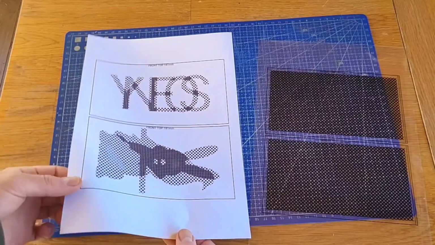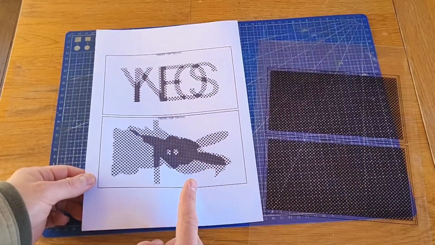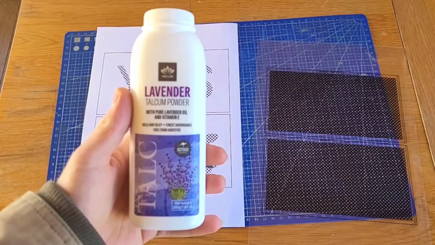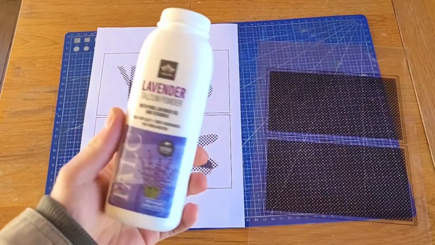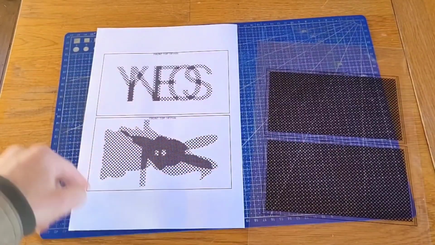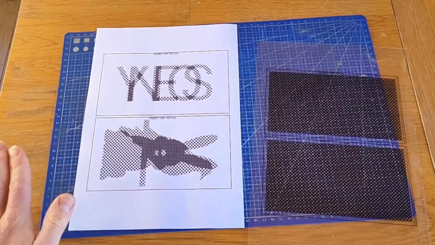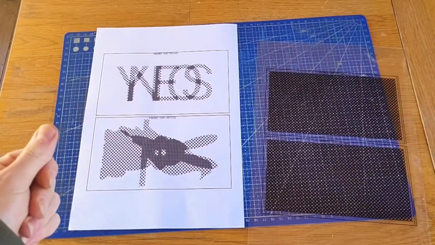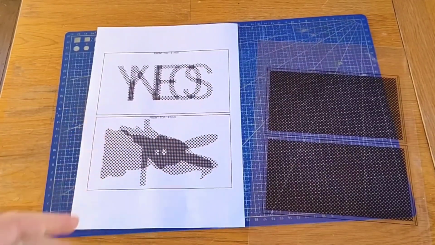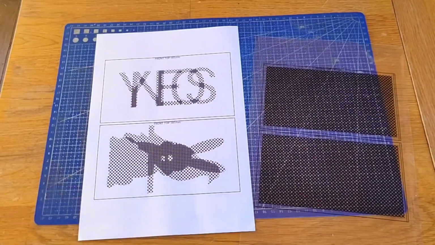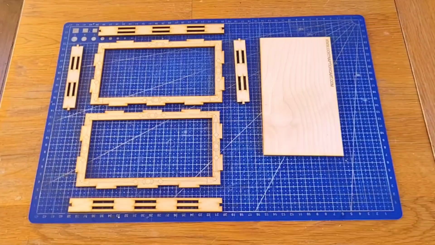If you do use transparency film for both, then I recommend getting a bit of talcum powder, baby powder, just from the supermarket, and give that a bit of a dusting and a wipe over your image, not so that it makes it white, but so that it pretty much disappears, but it just stops any static build-up that causes them to stick together. But otherwise, just use the white paper, and you don't have to use the baby powder.